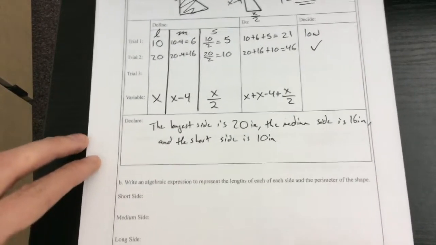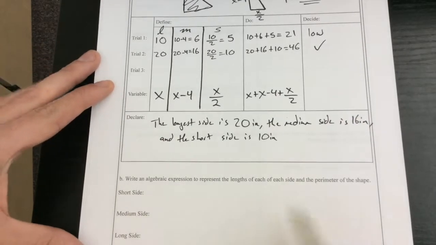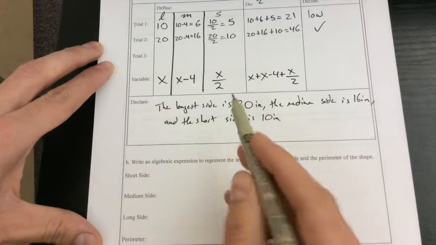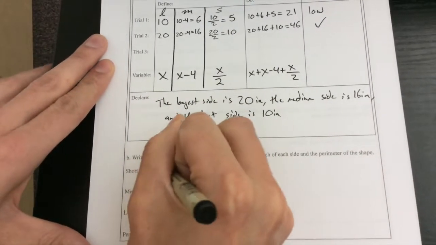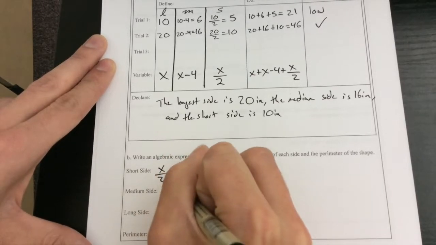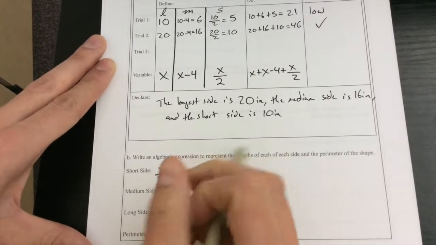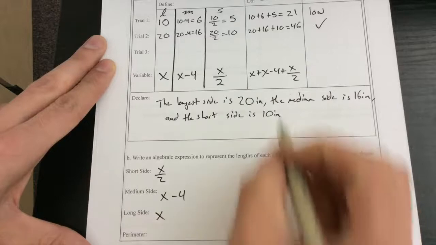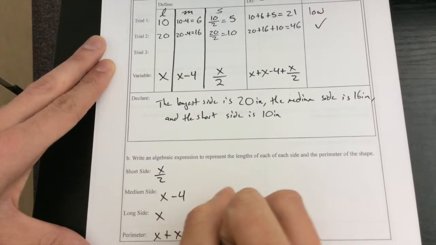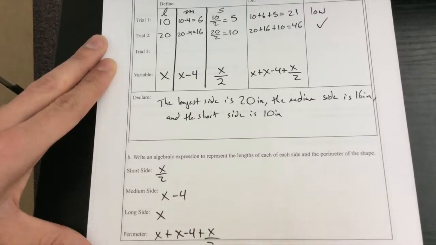Cool. So now down here we're asking for algebraic expressions to represent each of the sides and the perimeter of the shape. We have that all up here. So the short side, we said that was x over 2. The medium side was x minus 4. And the long side was x. Now the perimeter, we said we can write it like that. x plus x minus 4 plus x over 2, which is totally fine.